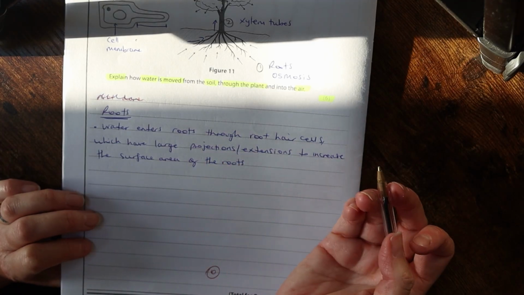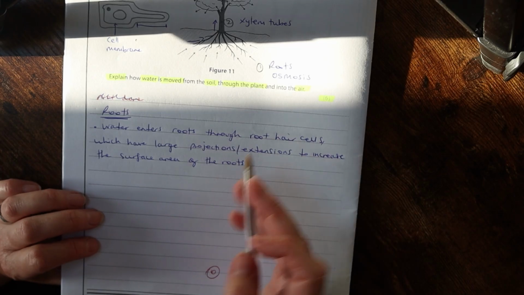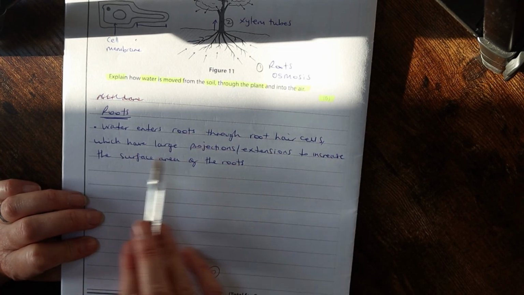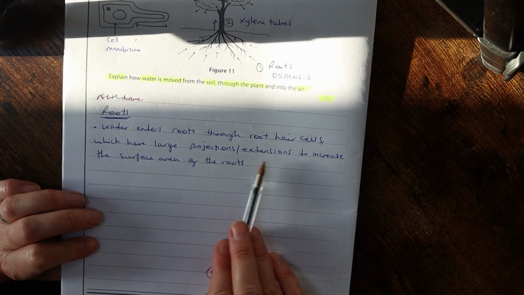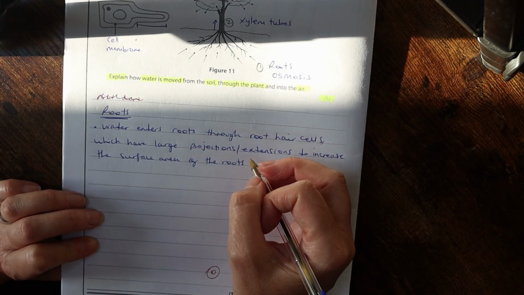And water enters by osmosis. You've got to get the word osmosis in here. So water enters roots through root hair cells, which have a large projection extension to increase the surface area of the root.